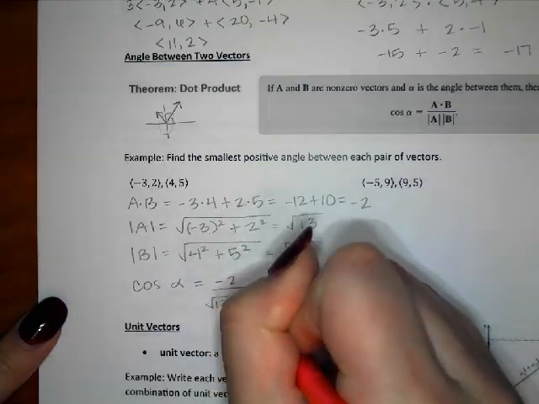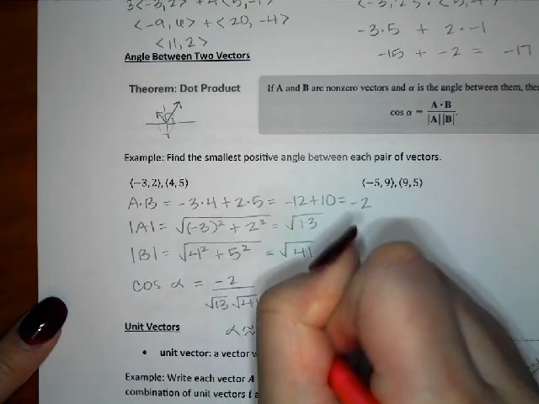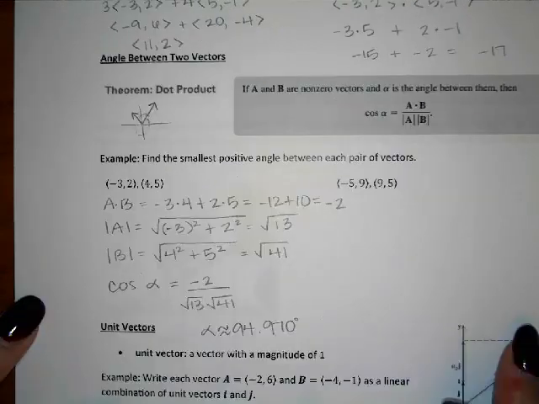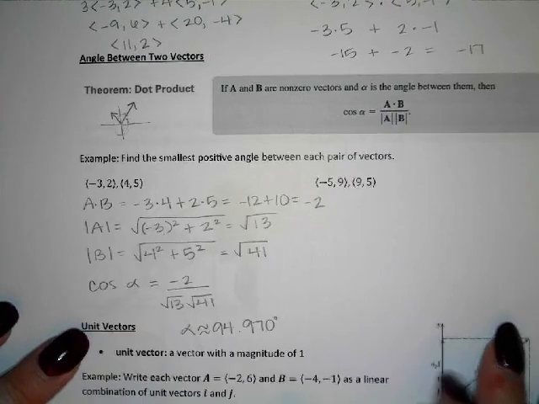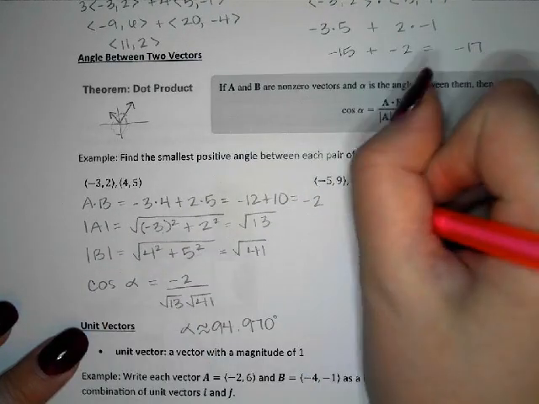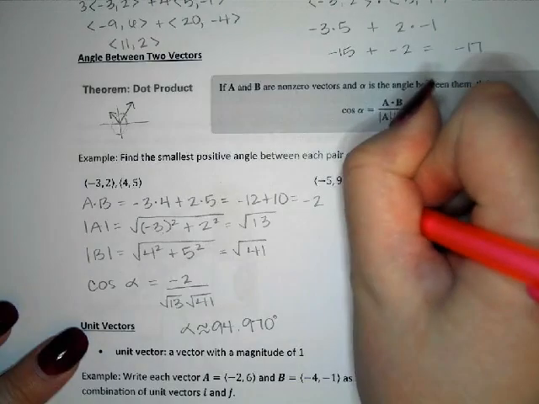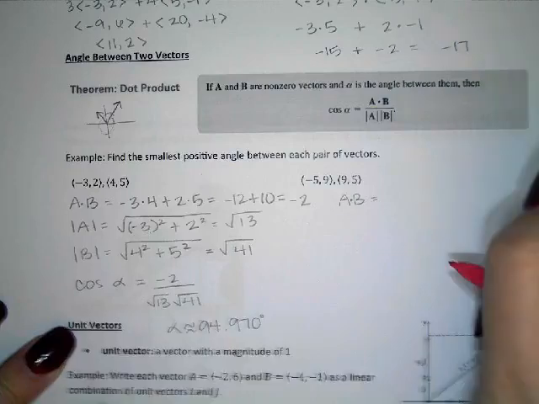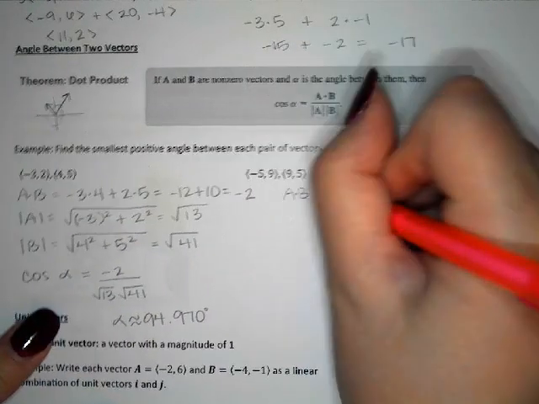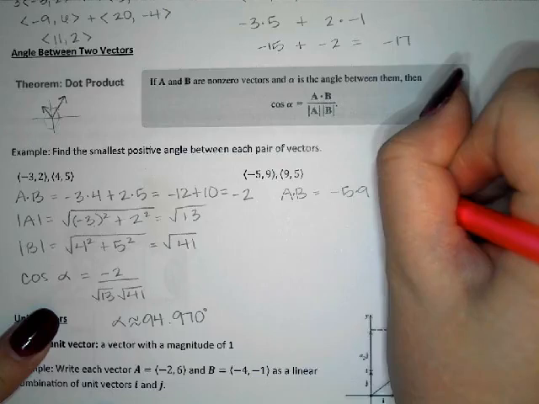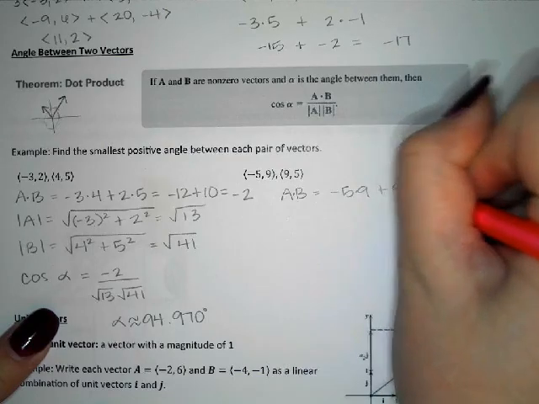All right, we can try it again. So dot product and then the magnitude for each. So the dot product, A dot B, is -5 times 9 plus 9 times 5. So that's -45 plus 45. So that's 0.